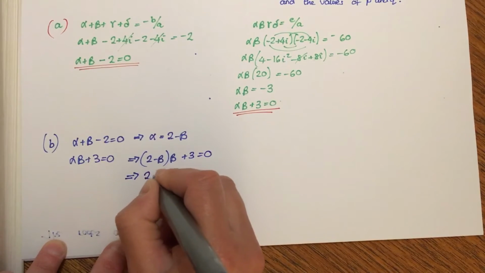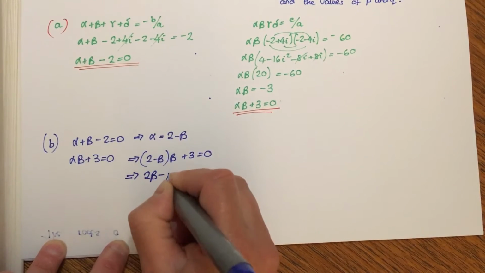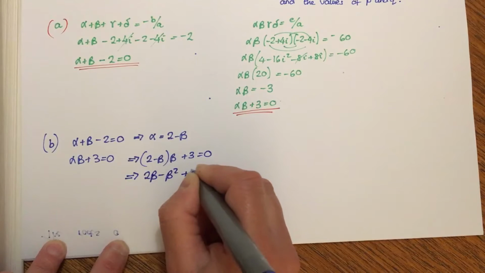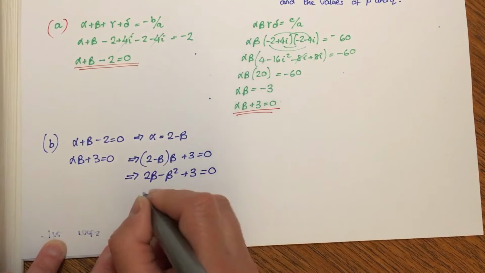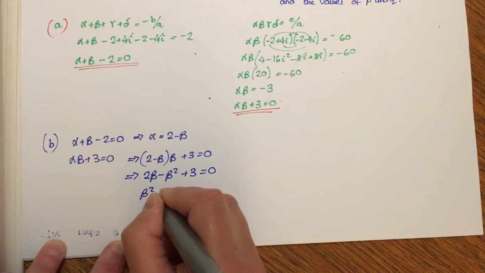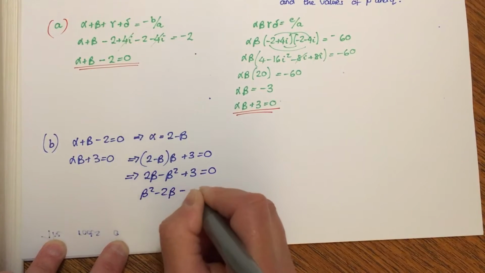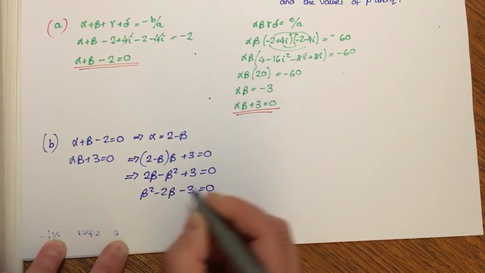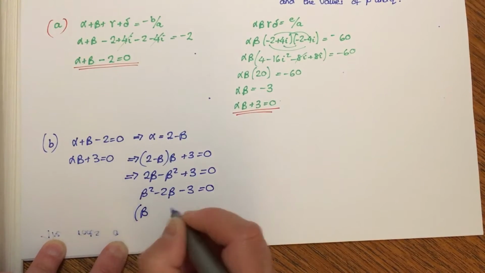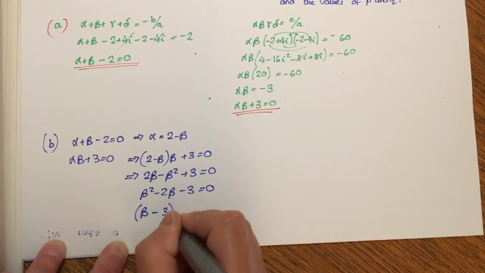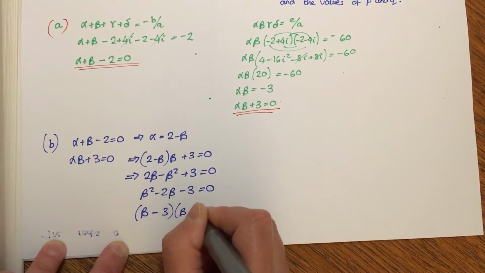Which is 2 beta minus beta squared plus 3 equals 0. So beta squared minus 2 beta minus 3 equals 0. So beta minus 3, beta plus 1.